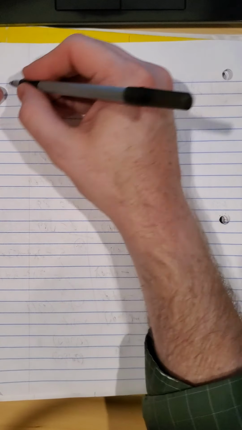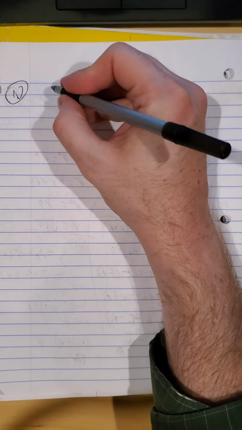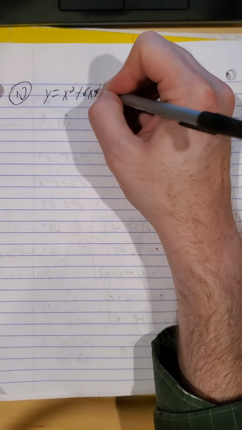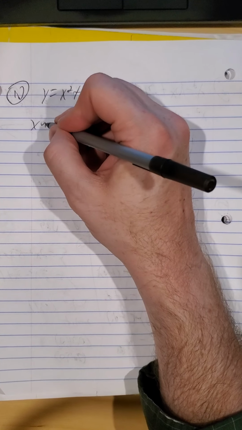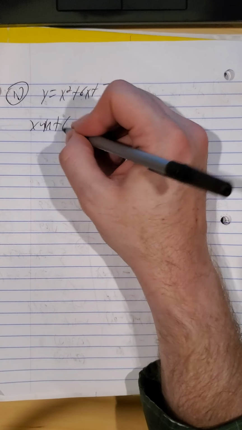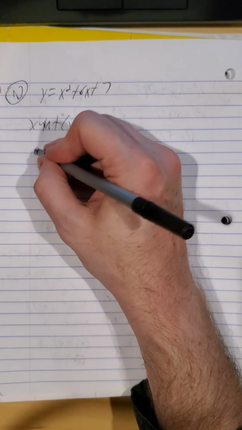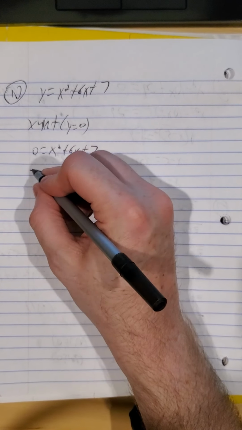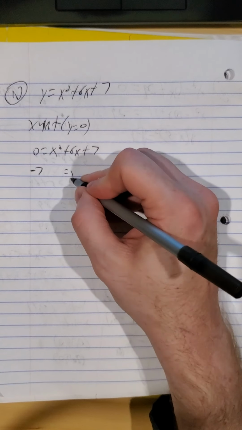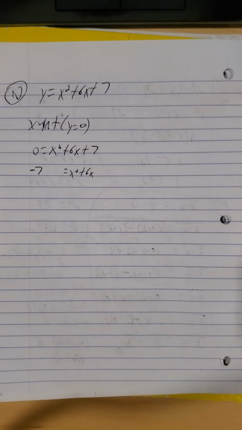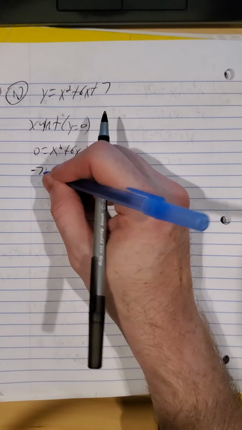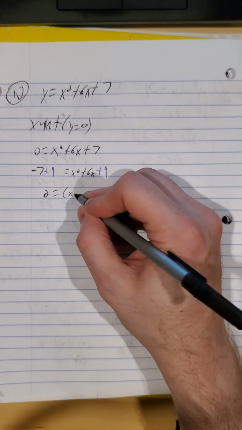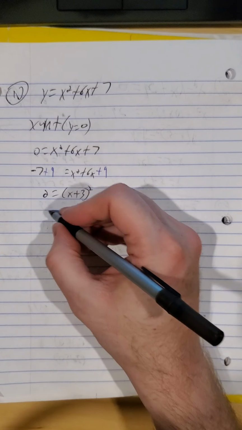Number 10, we're then finding intercepts algebraically. So x-intercept happens only when y equals 0. So 0 is x squared plus 6x plus 7. Completing the square is the easier way to go on that guy. So we'll add 9 to both sides. So 2 is worth (x + 3) quantity squared.